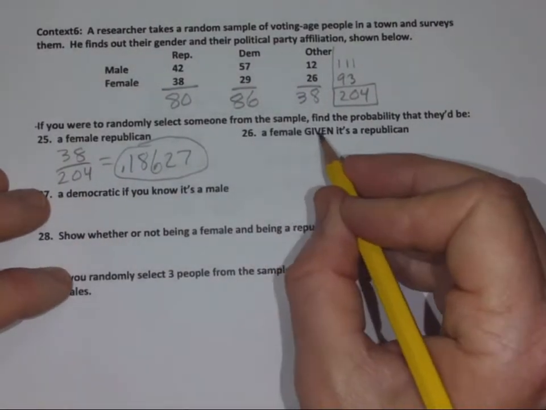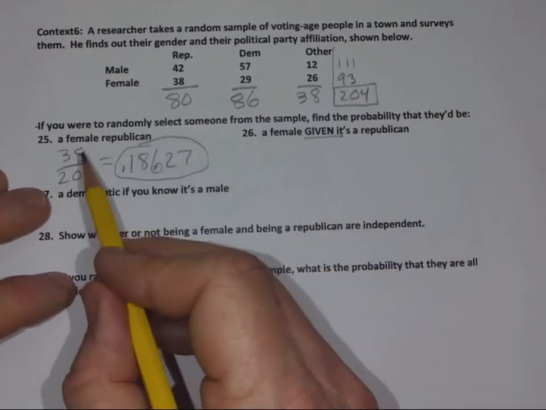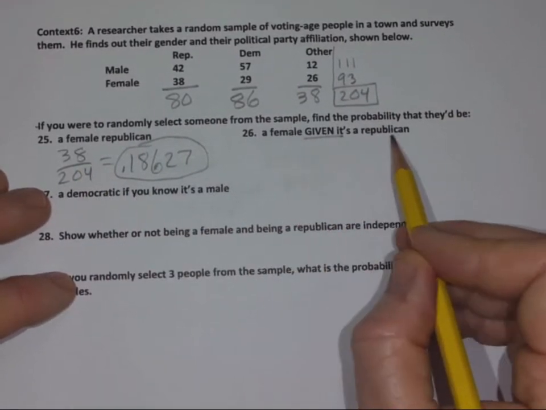All right, then a female given Republican. Now, given is distinctly different from the probability of female Republican. This is female given Republican.